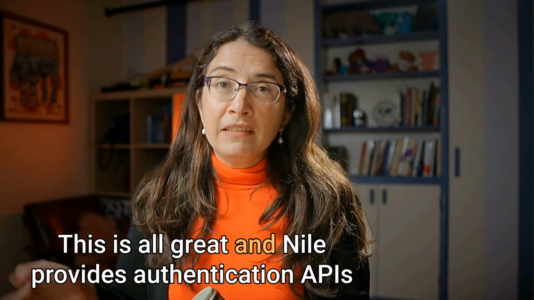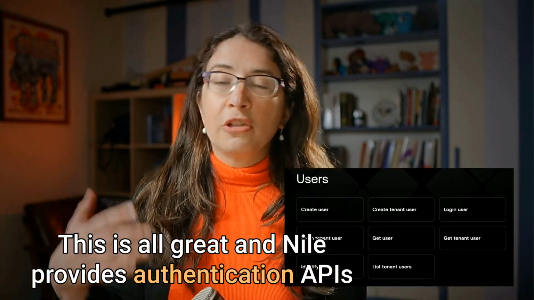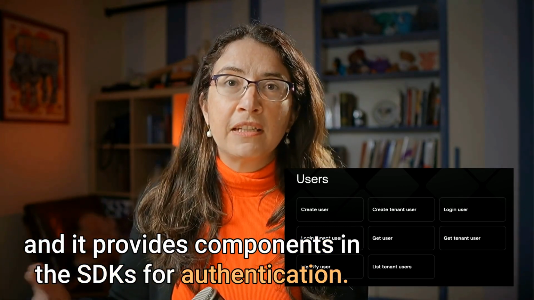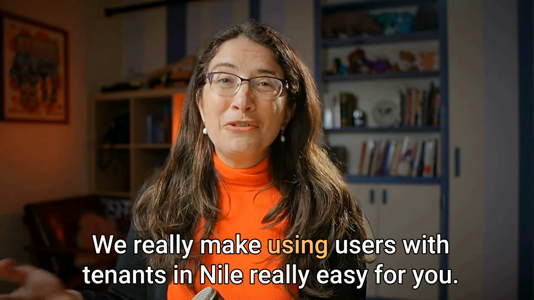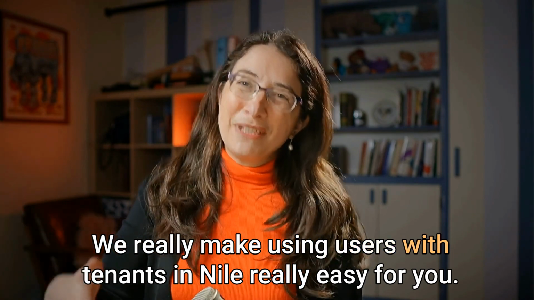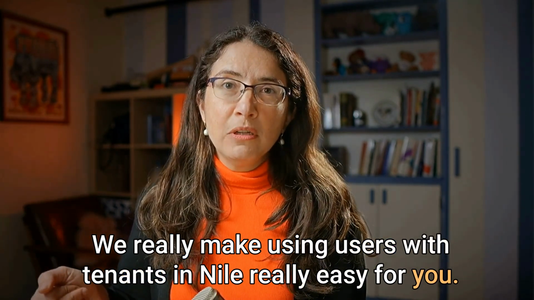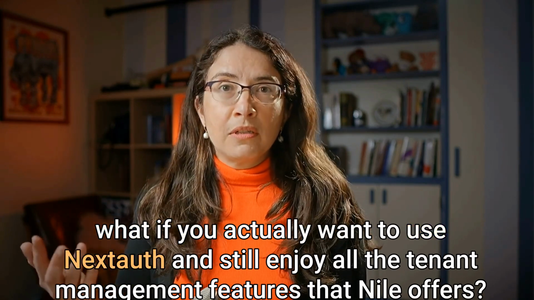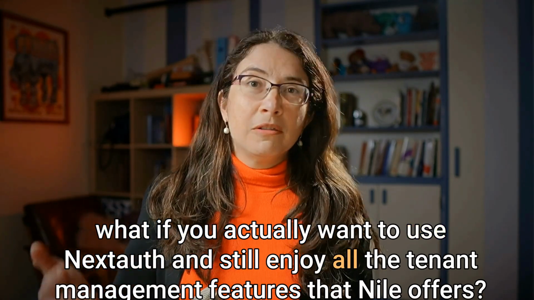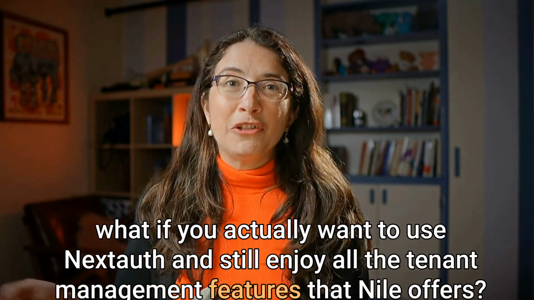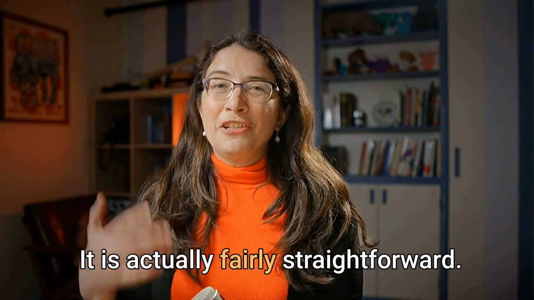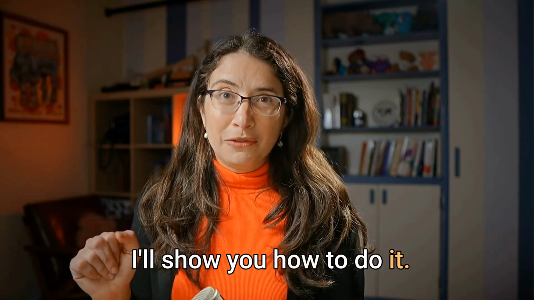This is all great, and Nile provides authentication APIs and components in the SDKs for authentication. We really make using users with tenants in Nile really easy for you. But what if you actually want to use NextAuth and still enjoy all the tenant management features that Nile offers? This is not a problem. It is actually fairly straightforward. I'll show you how I do it.